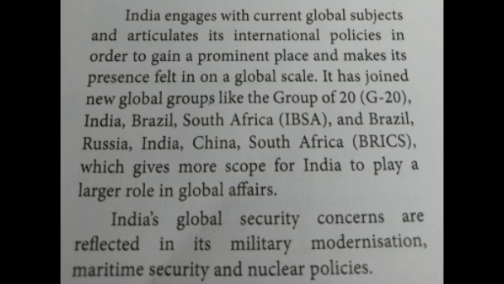And it gives more scope for India to play a larger role in global affairs. From this we can understand that India is a member of G20, IBSA and BRICS, and that it is playing a larger role in global affairs.